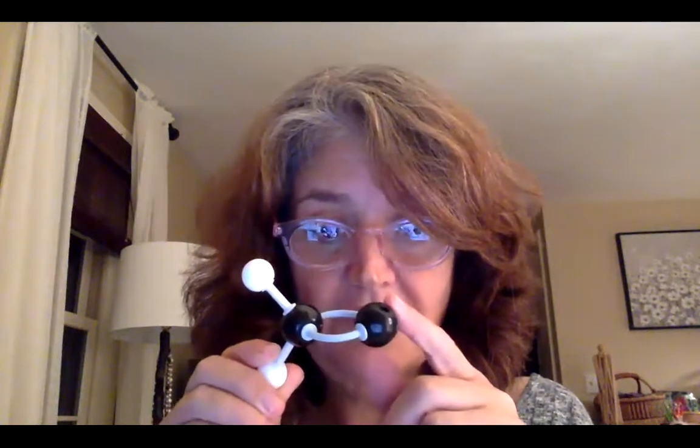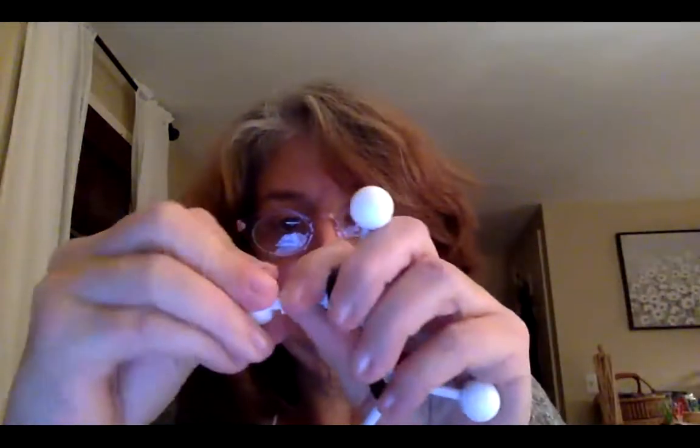Now we're going to do the second hydrogen. Now there's no more holes on this carbon. We've filled them, so we're on to this carbon now. And this is a molecule of ethylene.